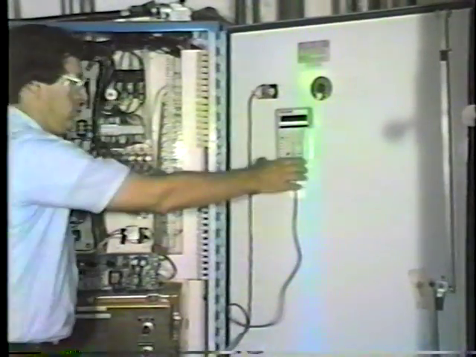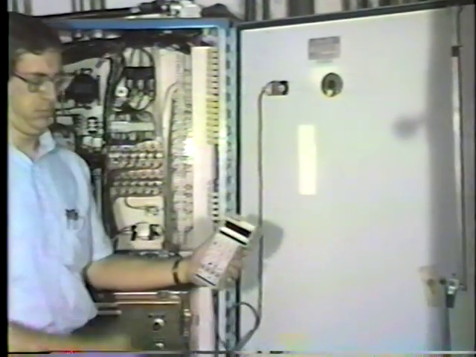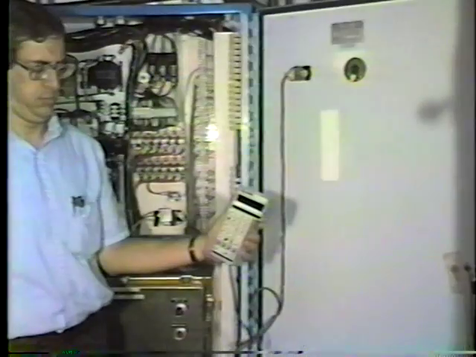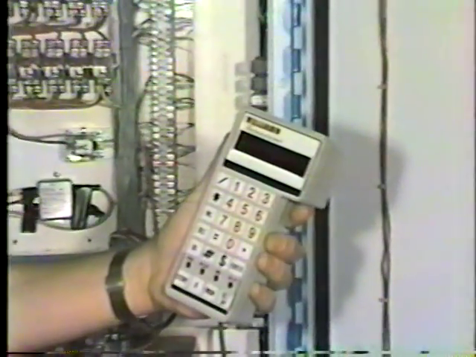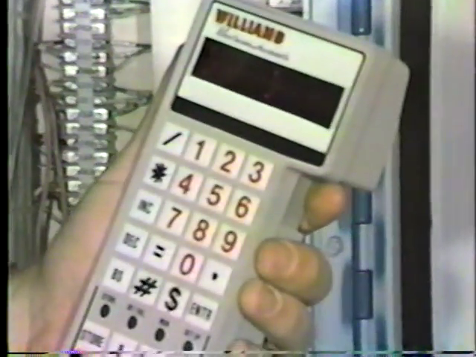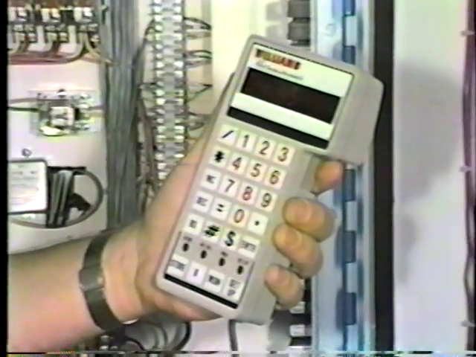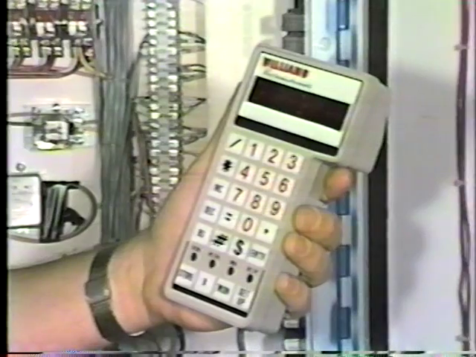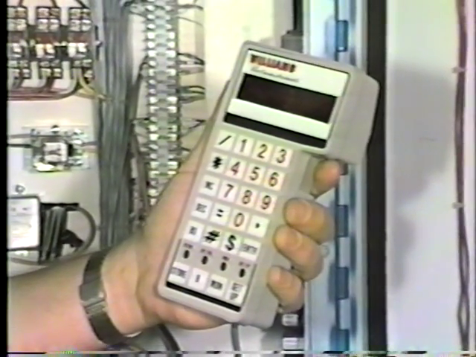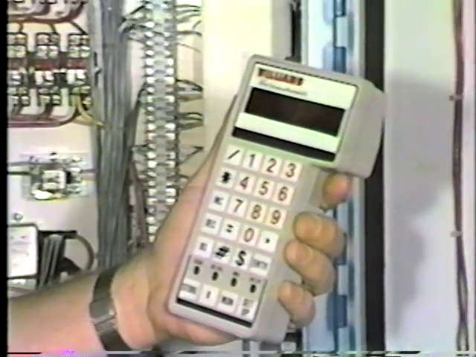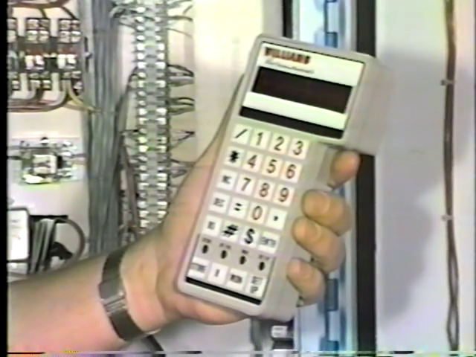Handheld terminal. Okay, and I'm going to zoom down on that. Would you explain a little something about the terminal for us? This is the handheld terminal for entering the parameters which operate the mill. The terminal has an LED display.